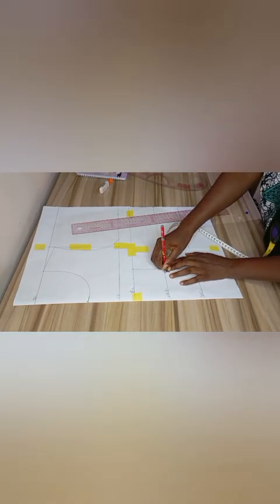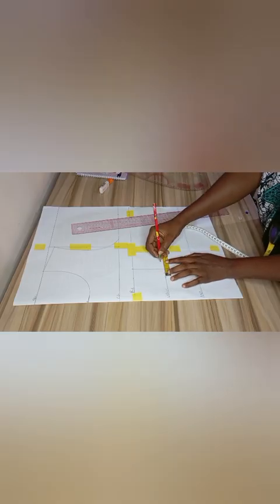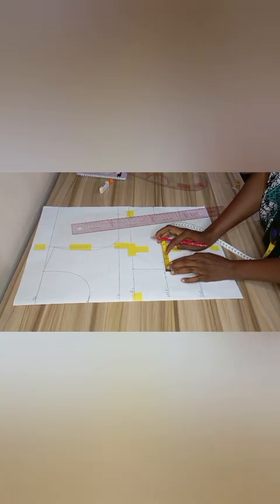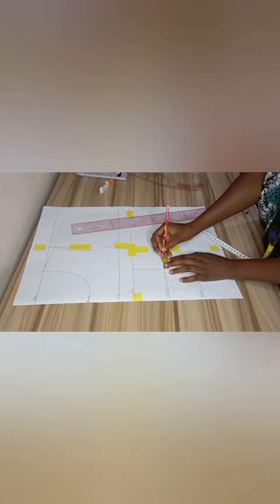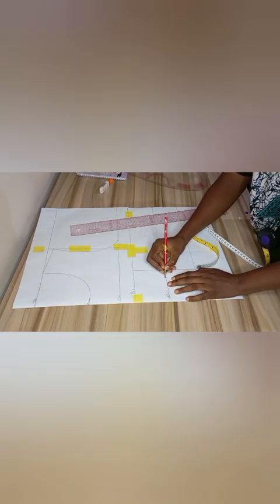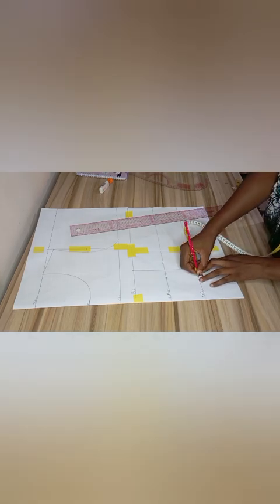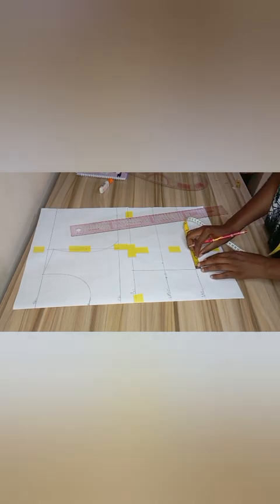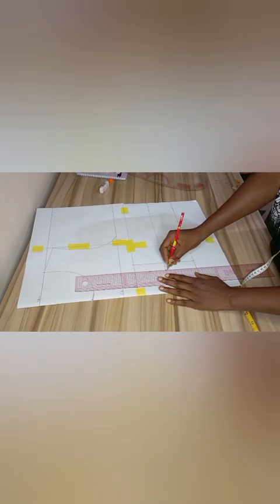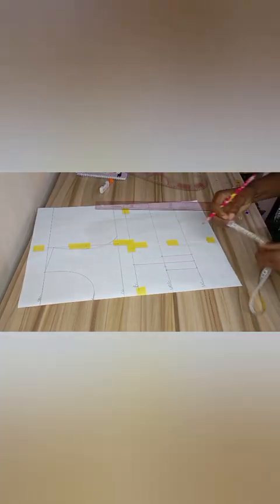So on the other bust point, I came in by half of an inch, and then I later came in by 1 inch, and I went out by 1 inch on both sides. So I used 1 inch on both sides of the dress. I'll also be taking the same measurement on the down part, 1 inch, and then the other side 1 inch. Then I'll be using my straight ruler to connect. If you don't understand what I'm saying, just look at what I'm doing and then follow.